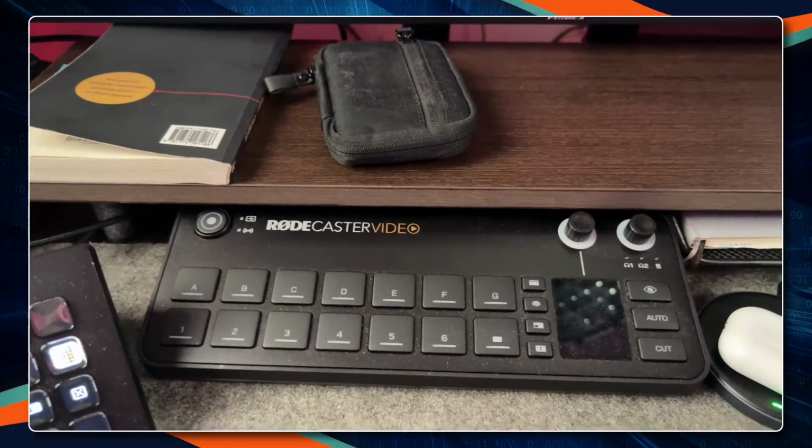Another question that I got quite a lot actually since I made the video about the RødeCaster video. So that is this device, and the question was, I mean, the video, it is an amazing device, and I'm really impressed with what they've created. It is, for me, hands down, the best video switcher out there at the moment, just because of the versatility of the way that you can set it up.